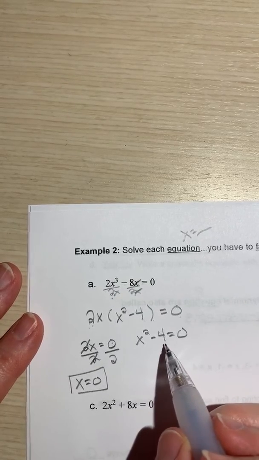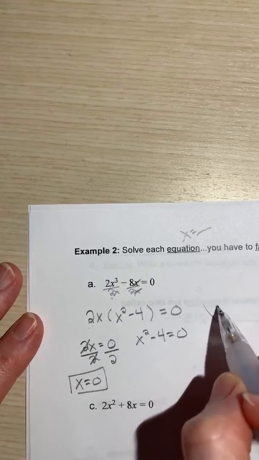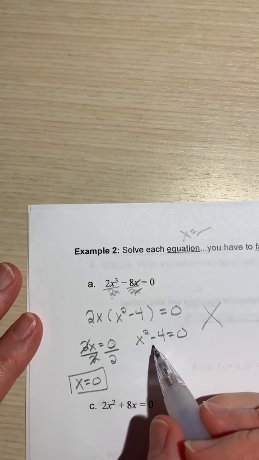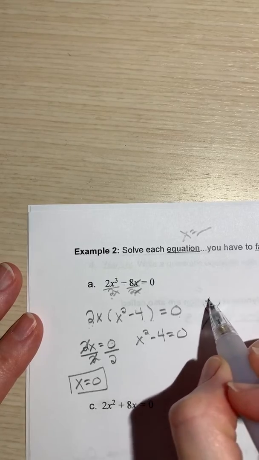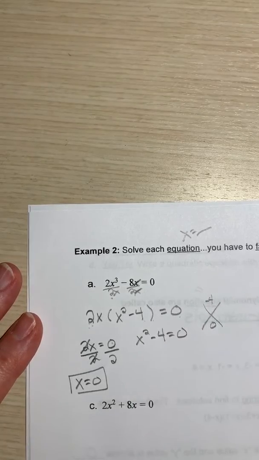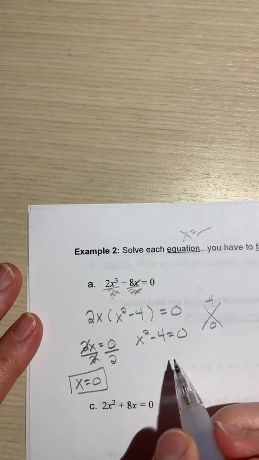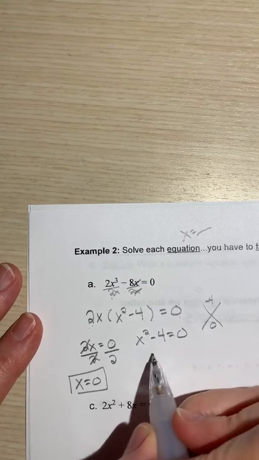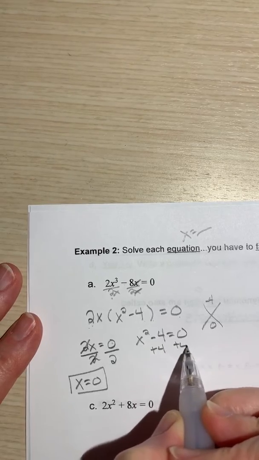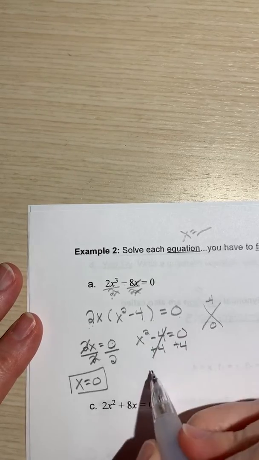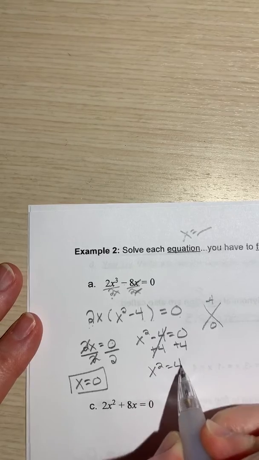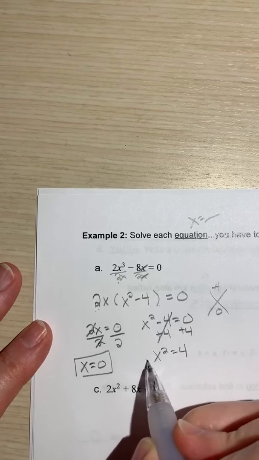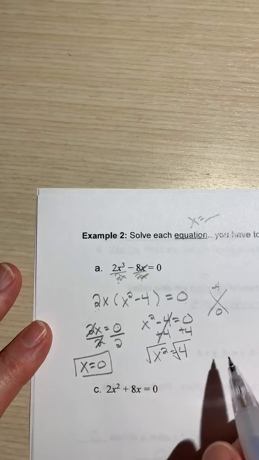This one, you have a couple options. You could do your x factoring method on this. Your b would be 0. Your a times c would be negative 4. The other method you learned in chapter 3, which you might have forgotten, is solving by square roots. If I add 4 to both sides, that's 0. So I get x squared equals 4. And to get rid of the second power, we did the square root of both sides.